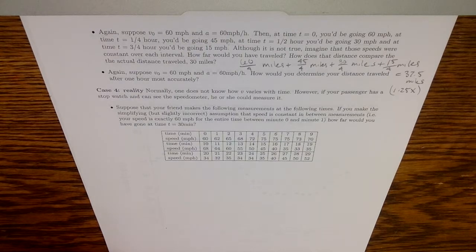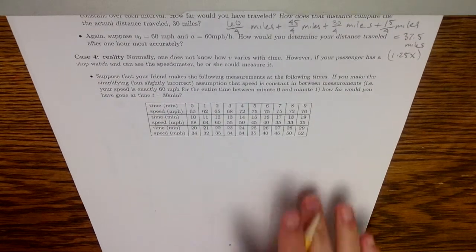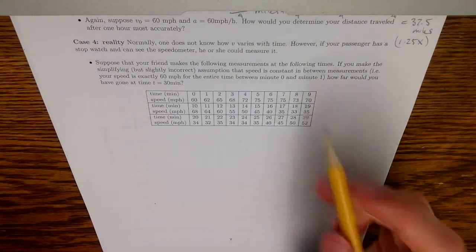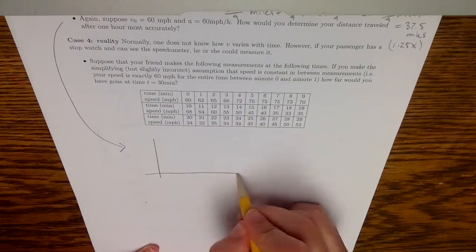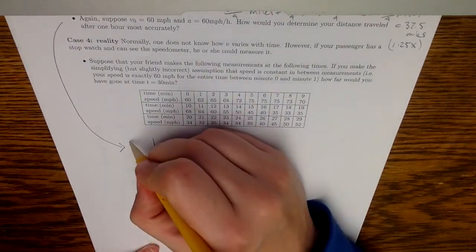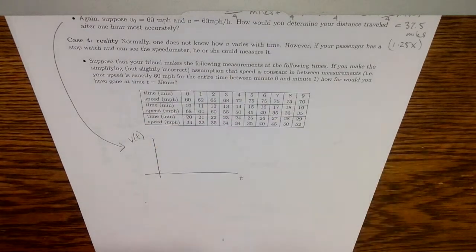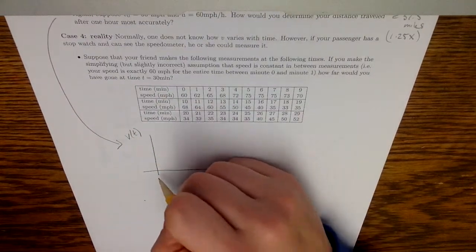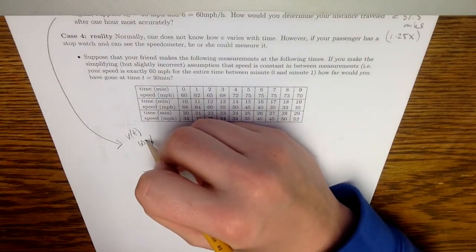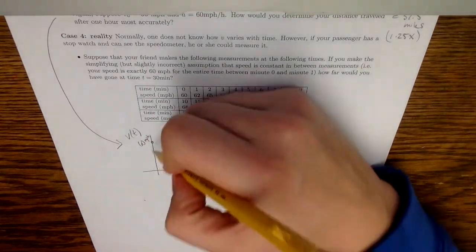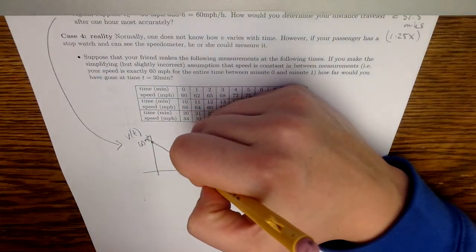Again, supposing that v0 is 60 miles per hour and a is 60 miles per hour per hour, how do we determine our distance traveled most accurately? Here's where imagining what the function actually looks like can be really helpful. If we plot on the x-axis t, and on the y-axis our speed v of t, at t equals 0 we intersect the y-axis at 60 miles per hour, and then we're linearly decreasing.